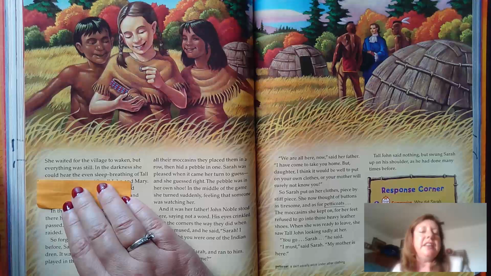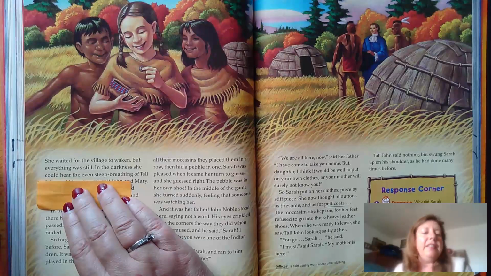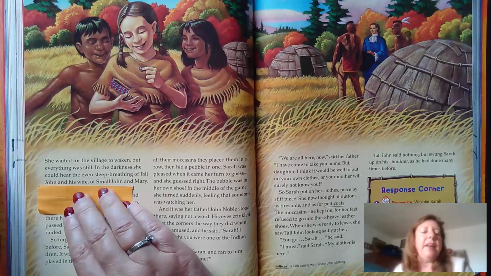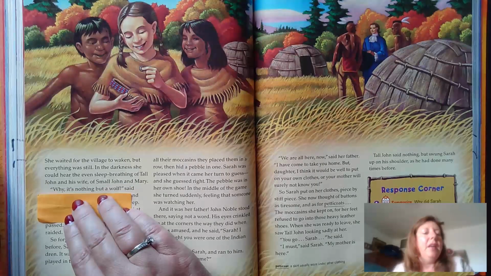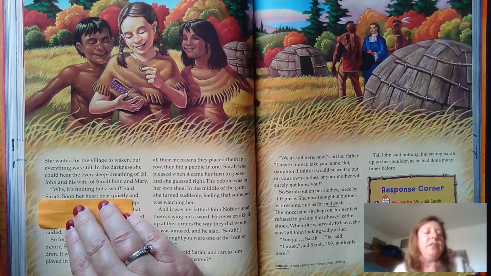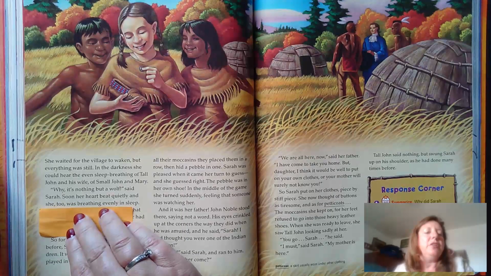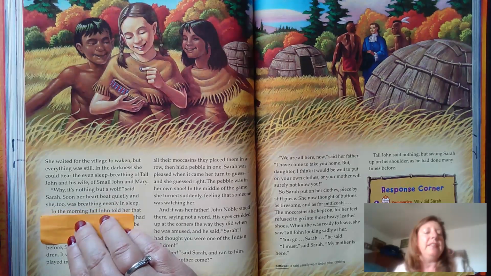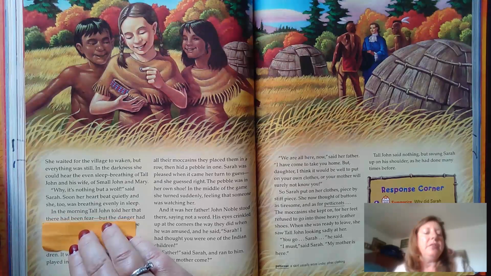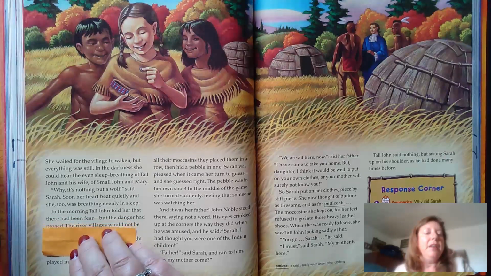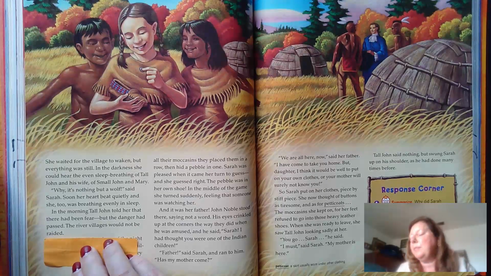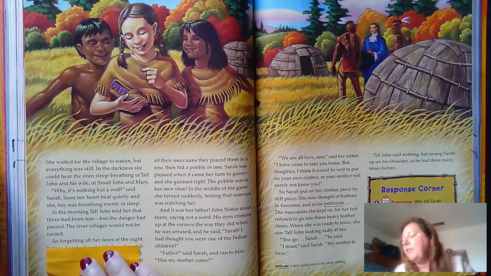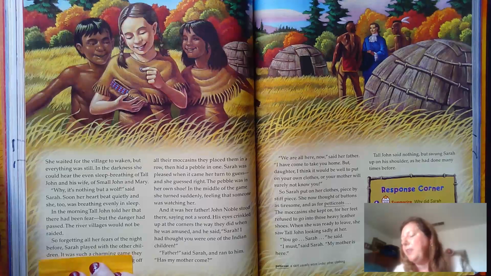She waited for the village to waken, but everything was still. In the darkness she could hear the even sleep breathing of Tall John and his wife, of Small John and Mary. "Why, it's nothing but a wolf," said Sarah. Soon her heart beat quietly, and she too was breathing evenly in sleep. In the morning Tall John told her that there had been fear, but the danger had passed. The river villages would not be raided.